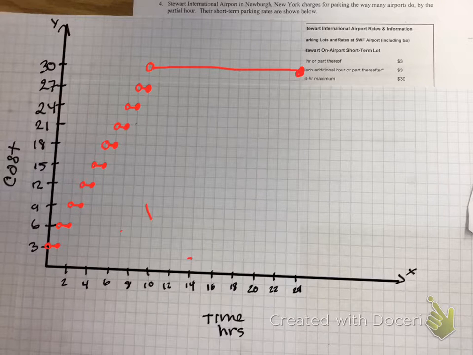Rand, what do you think? Because when 1 hour ends, the new one begins, and you have to pay the $3 more. From 1 minute to the end of the hour, these are constant functions. From 1 minute to 60 minutes, you're paying the same amount. Is that clear?